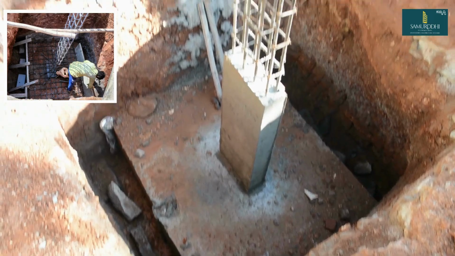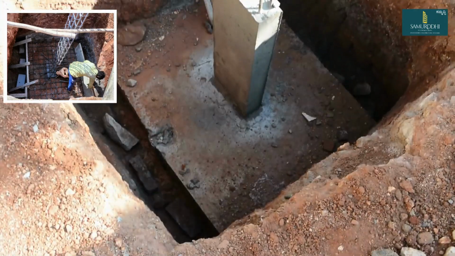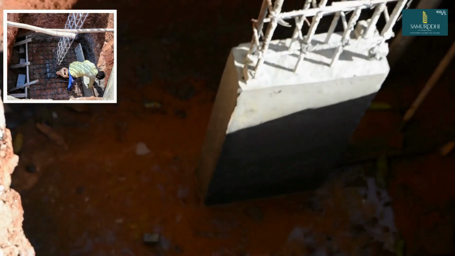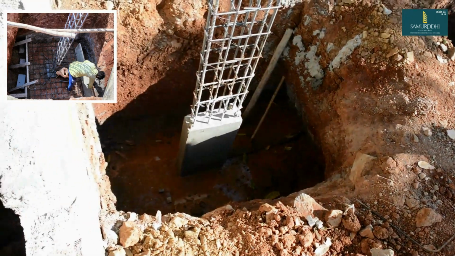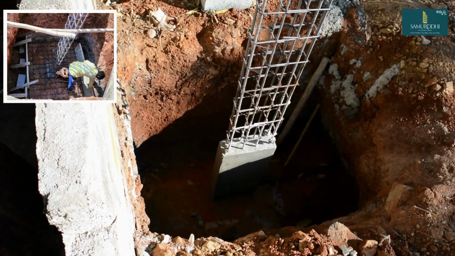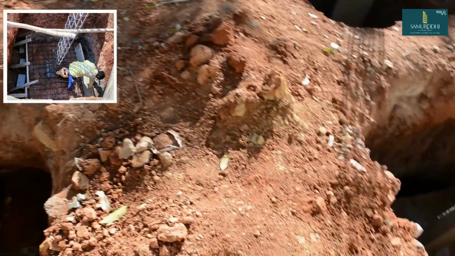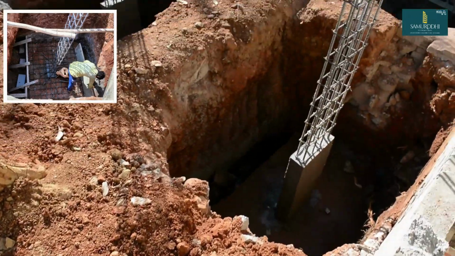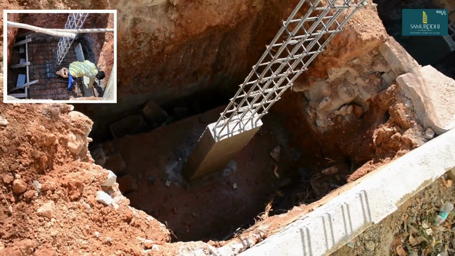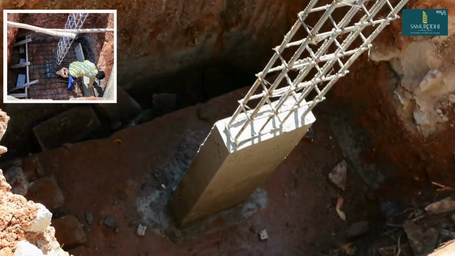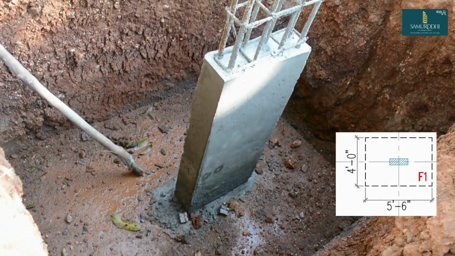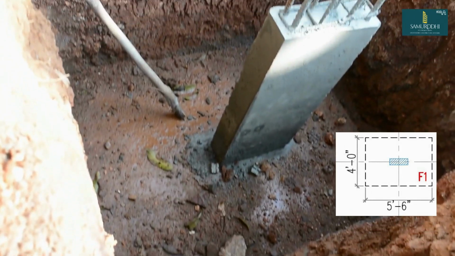So similarly, there are 2 more footings that we will just show you, which are of the same size of 5 feet by 6.5 feet with a depth of 21 inches. You can see this is one more, and next to that you have one more footing as well. The location might differ, but the size remains the same. So now what you are seeing is another footing of older size, which is 4 feet by 5.5 feet.